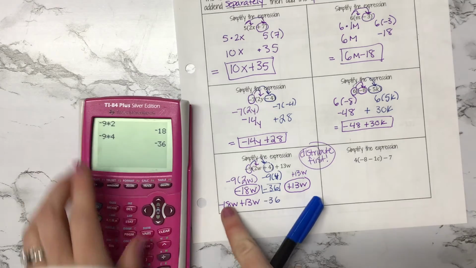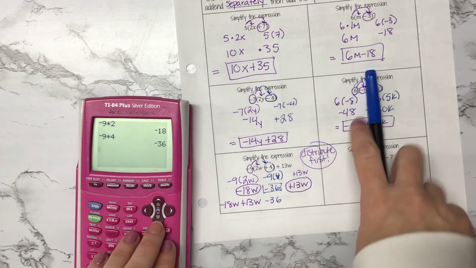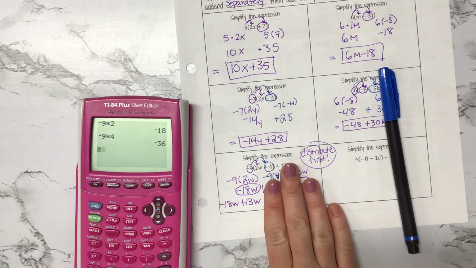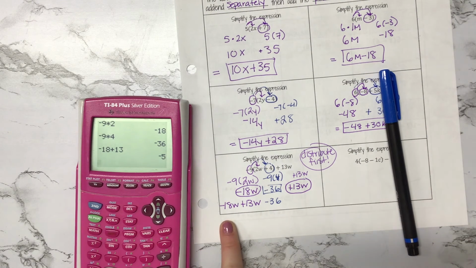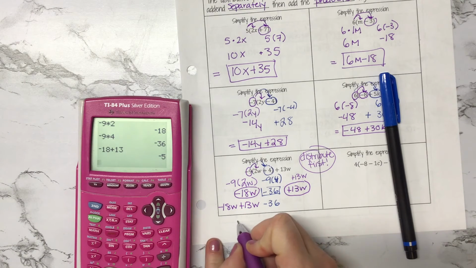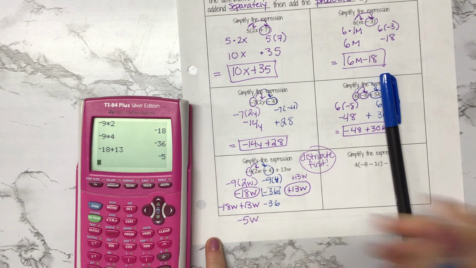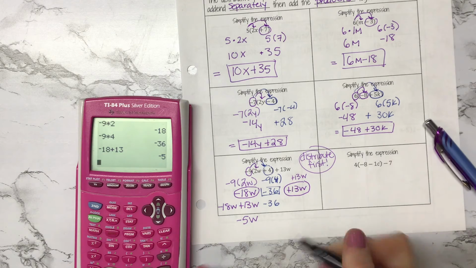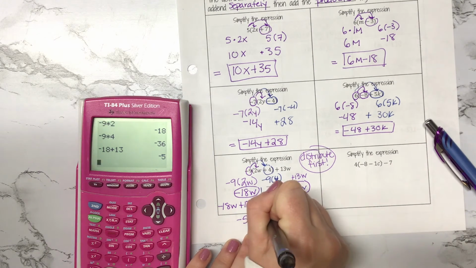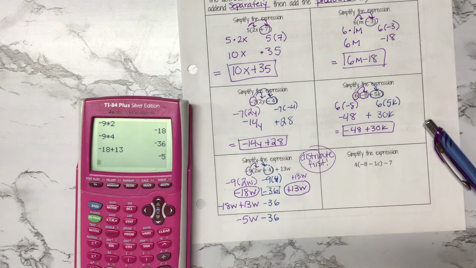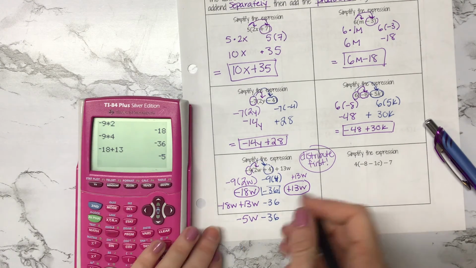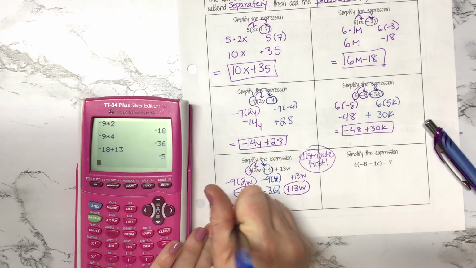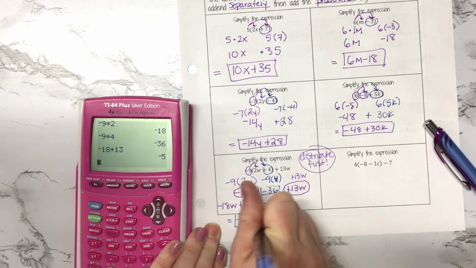So to combine these, I'm going to add their coefficients of like terms. So negative 18 plus 13 is negative 5. And I still have to include the minus 36. But I stop there because this has a variable and this one doesn't. So they're not like terms. So I stop there.